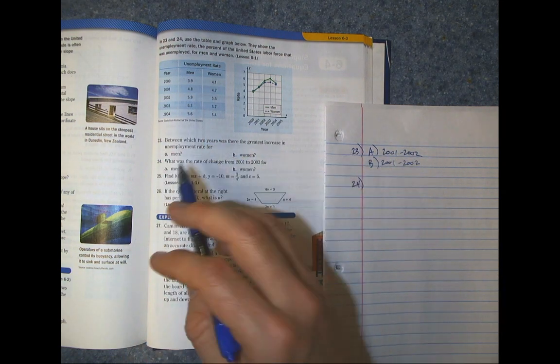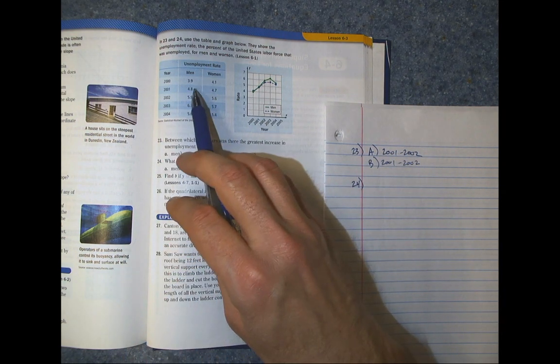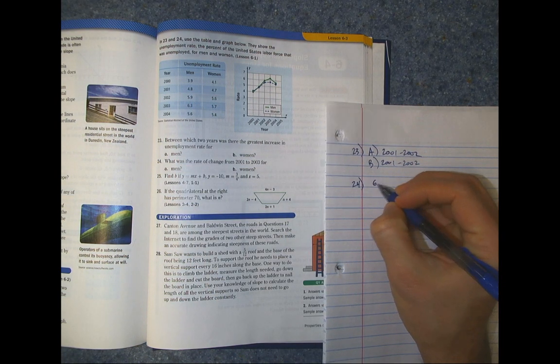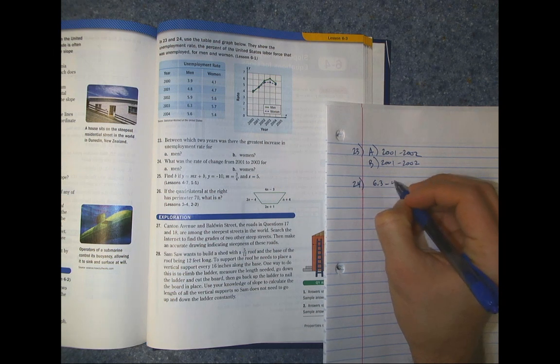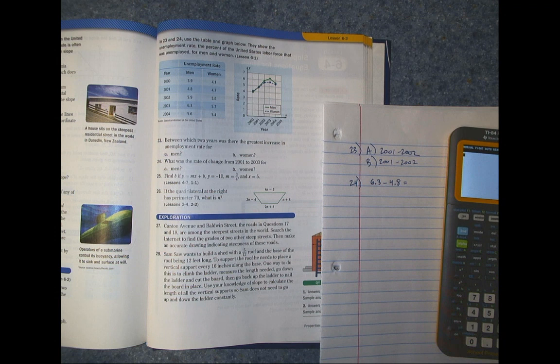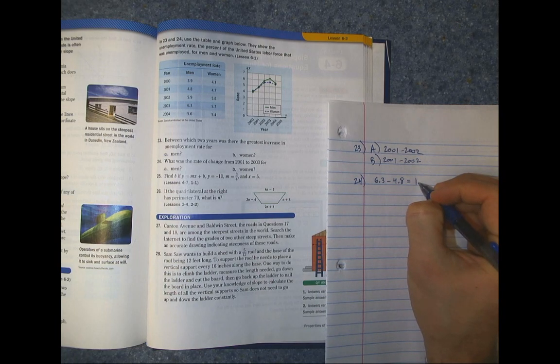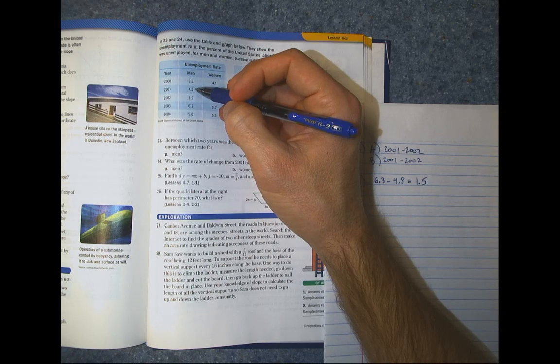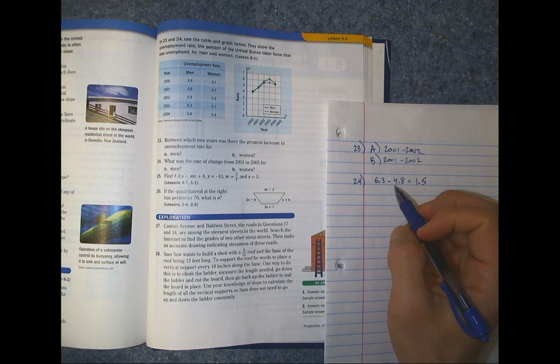Okay, this is like slope. Rate of change is slope. So the change in the unemployment rate here, you're going to do 6.3 and you're going to subtract 4.8 and you're going to try and see how much did the unemployment rate change. And it was by 1.5. Now, if it went down, you would call that negative. Okay, so we went y2 minus y1.